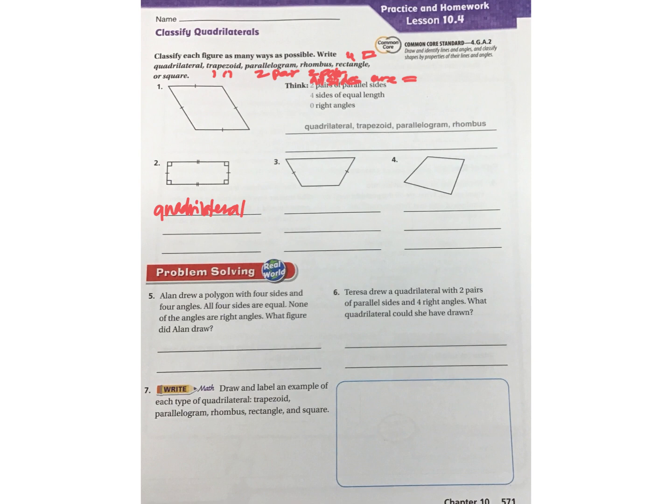So it's a what? Trapezoid. Yep, so they're saying it's a trapezoid. Does it have two pair of parallel sides? No. Well, we've got this one and we have this one. So do we have two pair of parallel sides? Yeah, so it's a parallelogram.